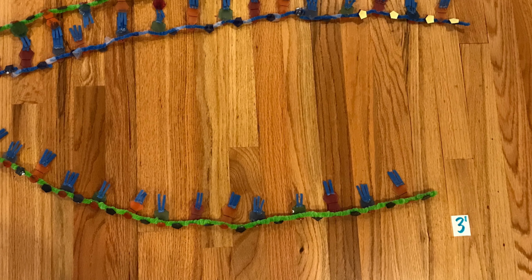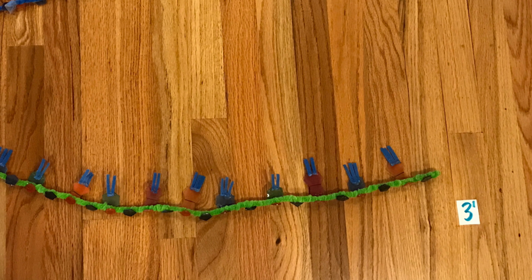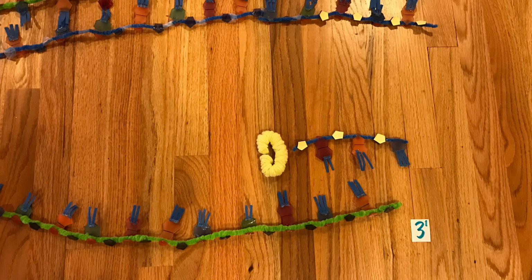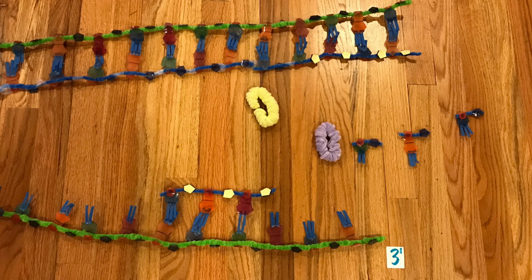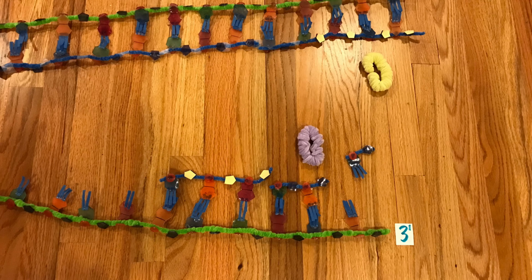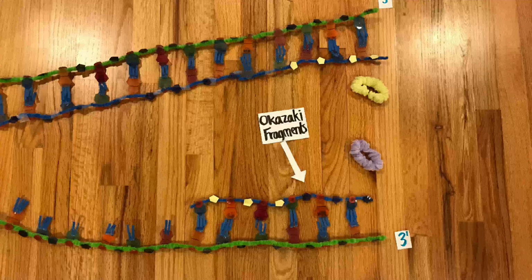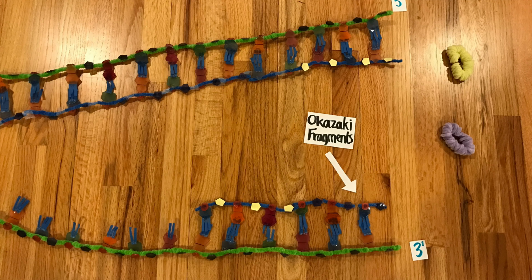Meanwhile, the lagging strand is also being built. RNA primase attaches a primer and DNA polymerase III adds nucleotides to the 3' end. This newly formed piece of DNA is called an Okazaki fragment.